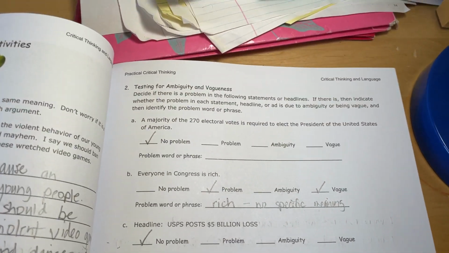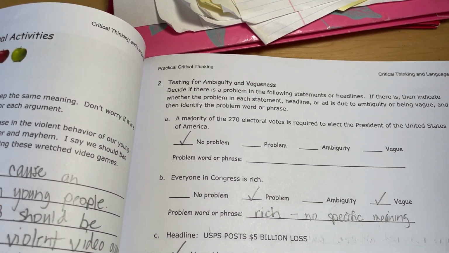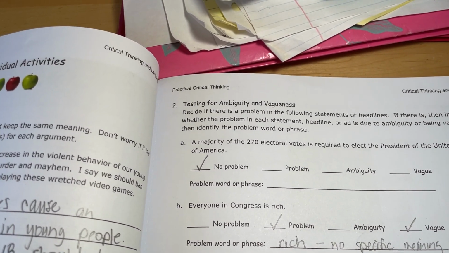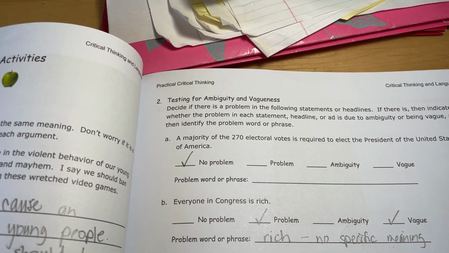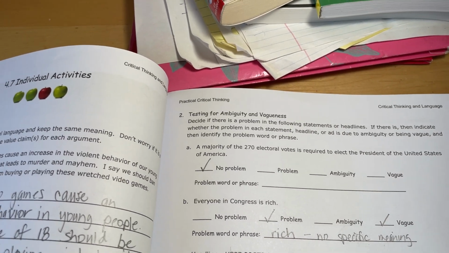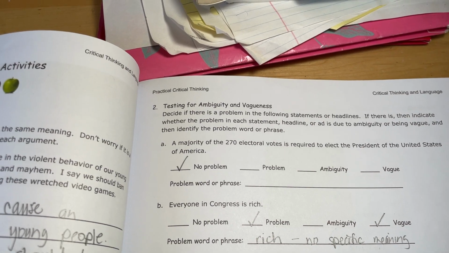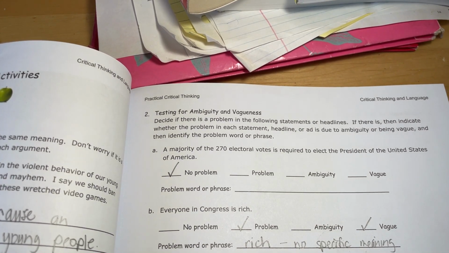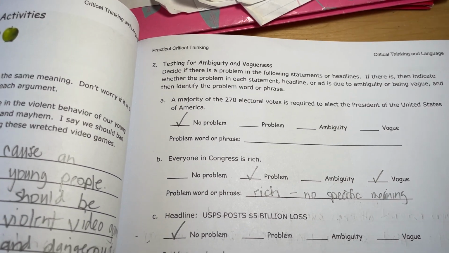Okay, the next section is on ambiguity and vagueness. So, identifying whether something is ambiguous, vague, and identifying the problem word or phrase. A majority of the 270 electoral votes is required to elect the President of the United States of America. There's no problem there. That is just factual.